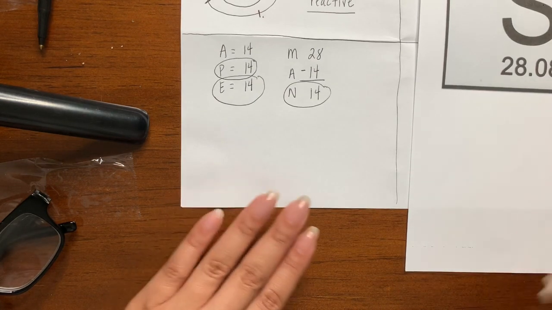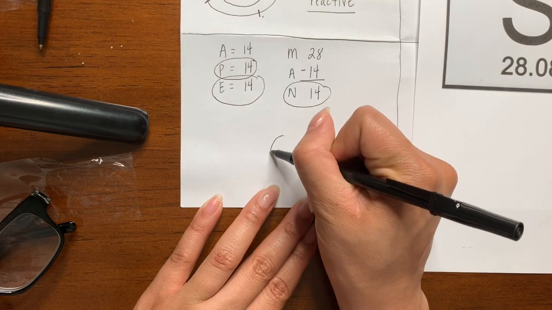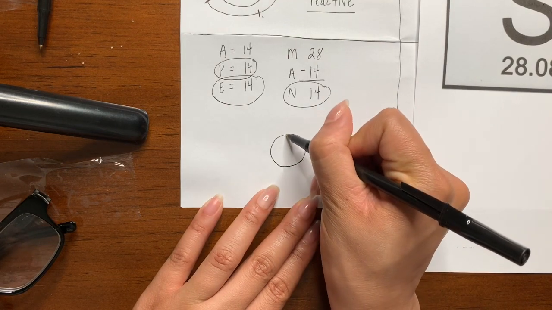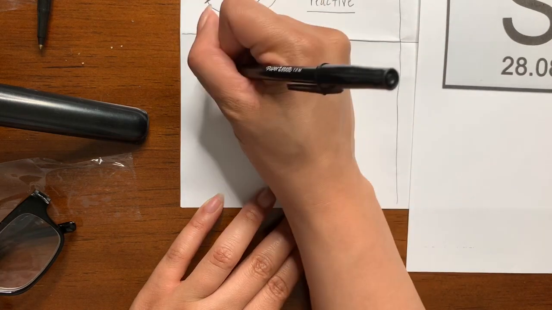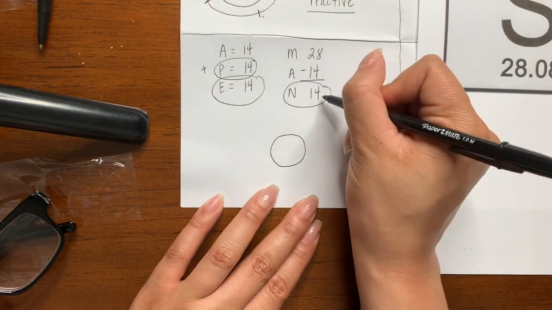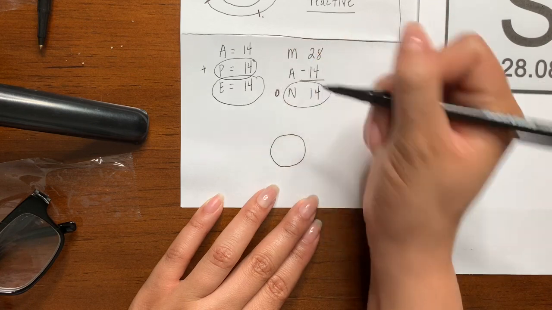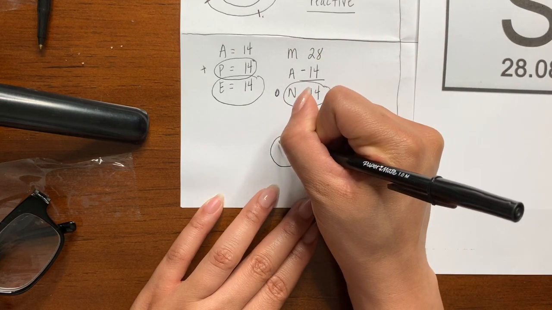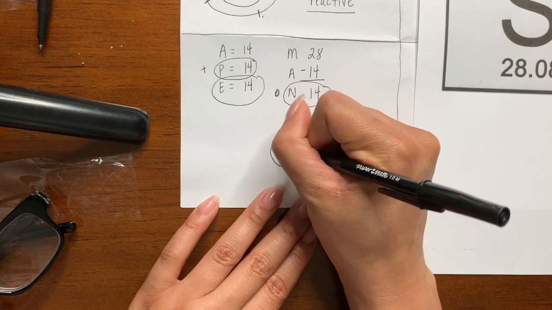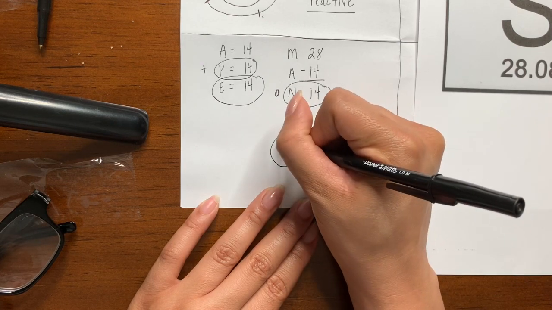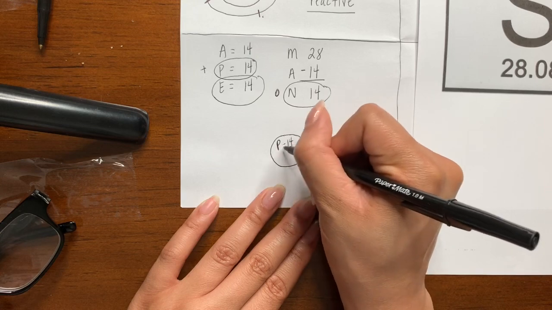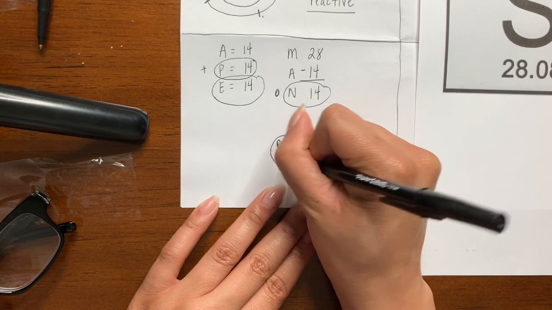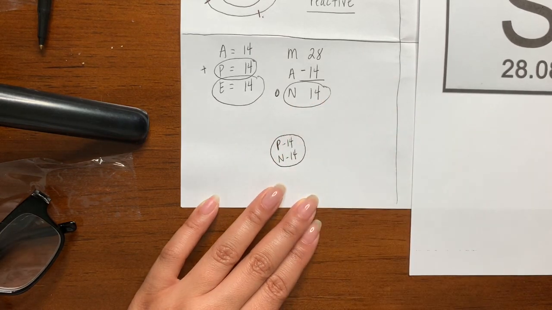Again, we start with the nucleus, which is the middle of our atom. We know we have 14 protons, which are positive. We have 14 neutrons, which are neutral. So I'm going to draw 14 plus signs, or you can just put the letter P with the 14 because we know it's 14 protons and we know it's 14 neutrons.